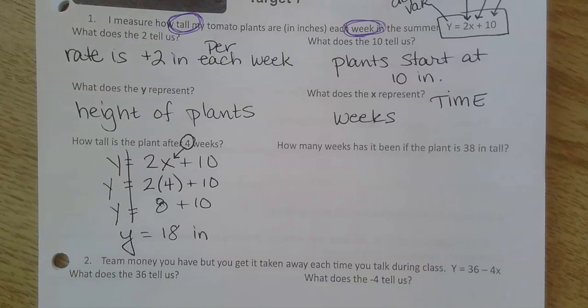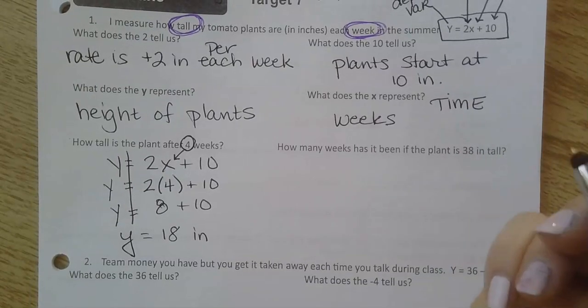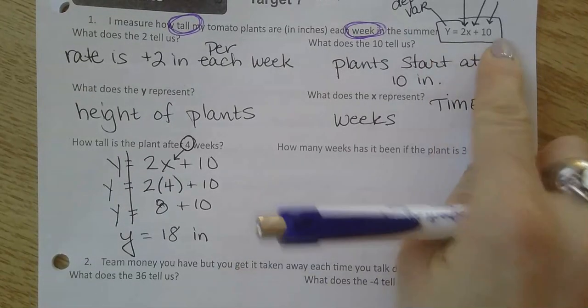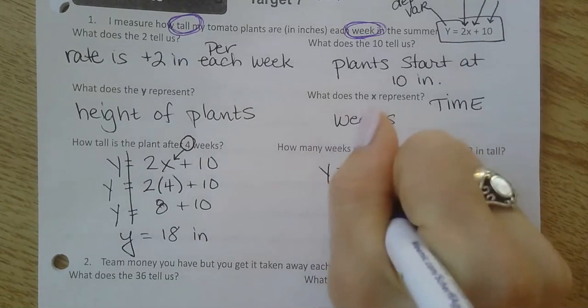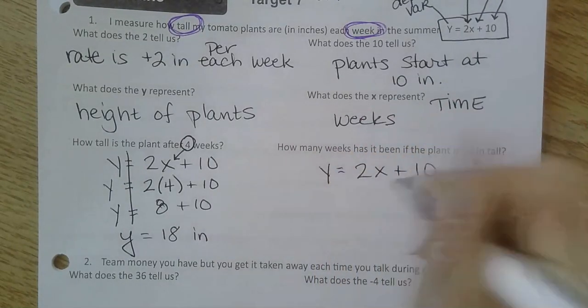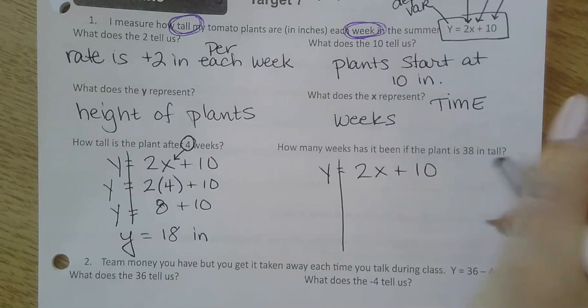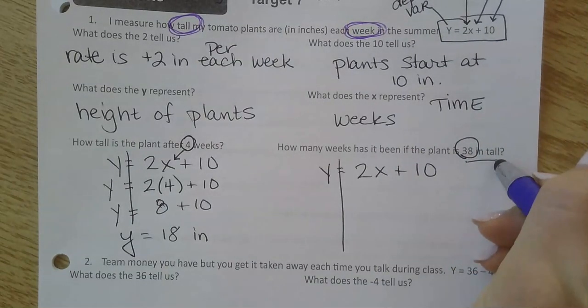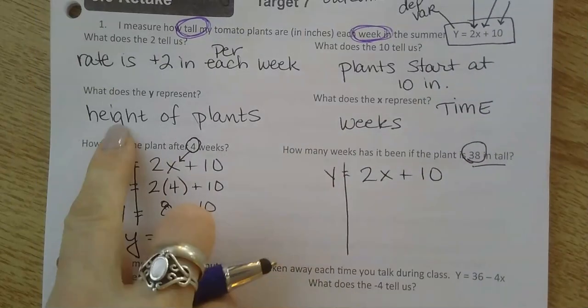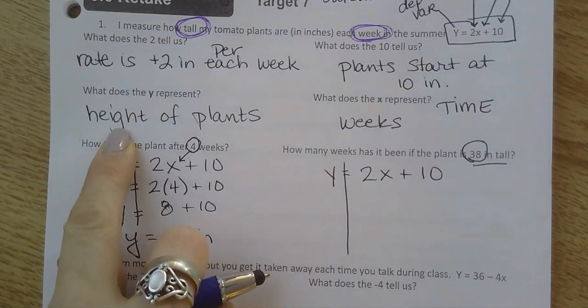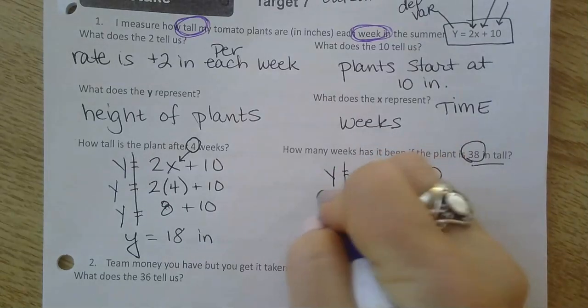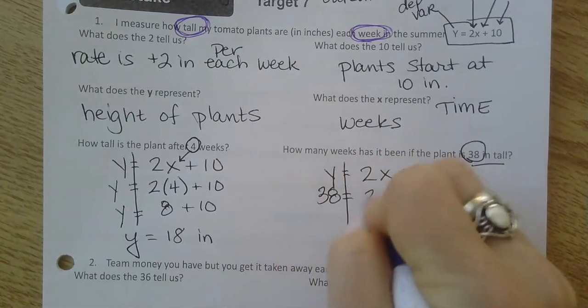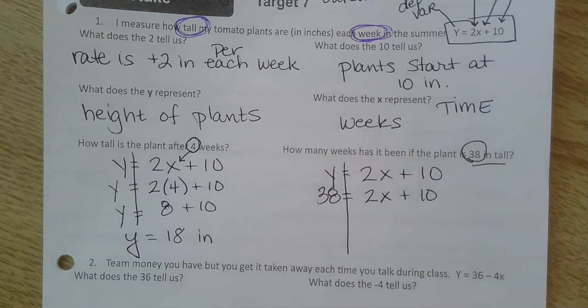Okay, how many weeks has it been if the plant is 38 inches tall? Always go back to your equation and copy it down. Y equals 2x plus 10. Draw your line down the equal sign, and let's plug in that 38. If they're giving me the height of the plant, y is the height of the plant. So I'm going to plug that 38 in for y and copy down my equation.